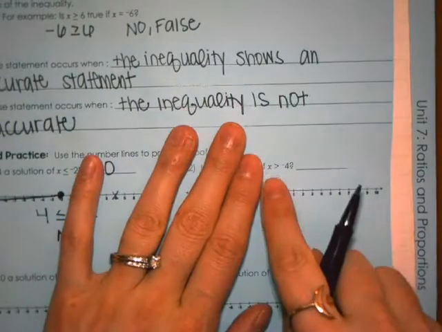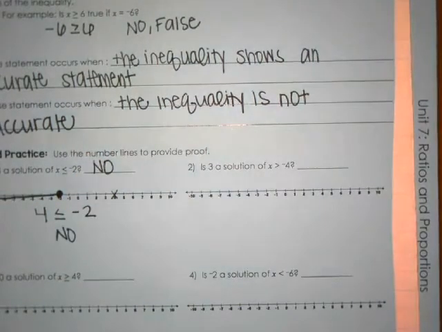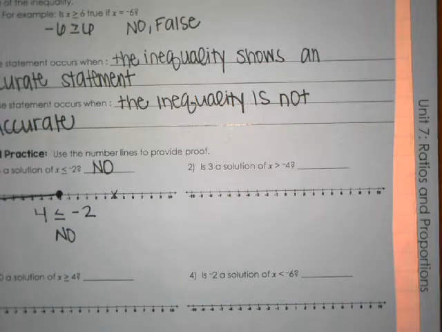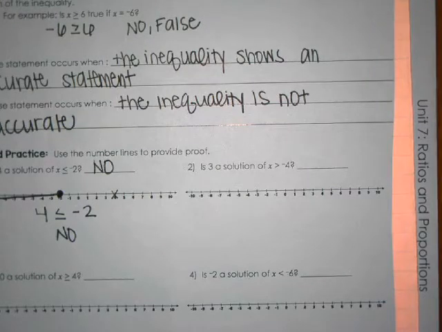Everyone graph the x is greater than -4. All right, open or closed circle, you guys?